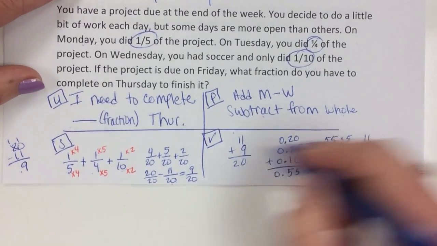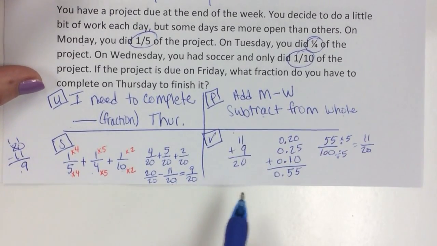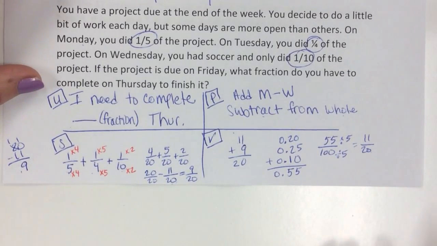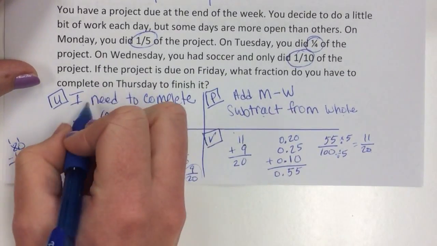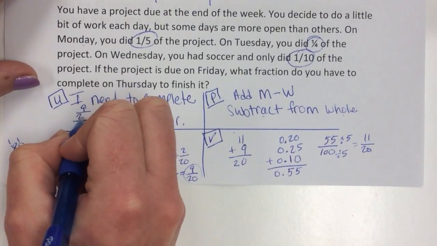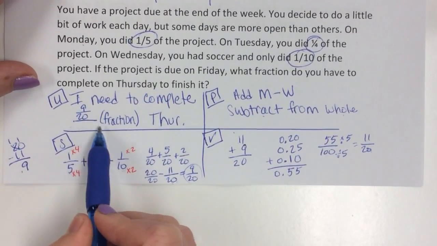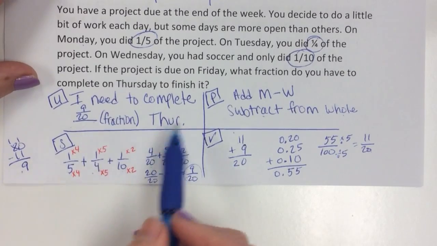So I've now double checked 2 parts of my math, and both of them are right. So I'm going to go ahead and assume that 9/20 is how much I need to complete. So I need to complete 9/20 of my project on Thursday.